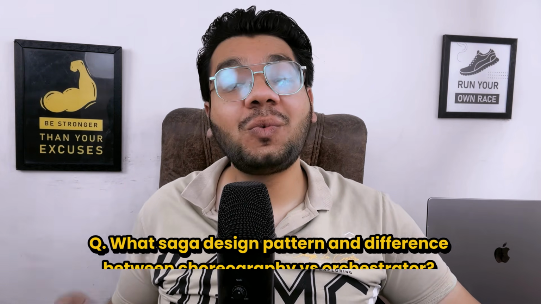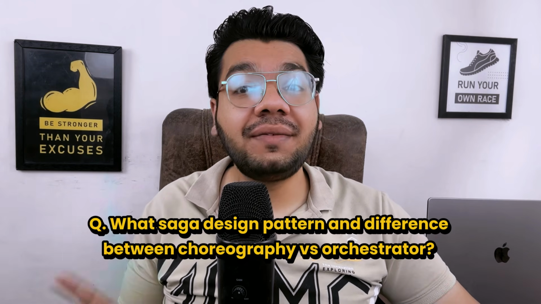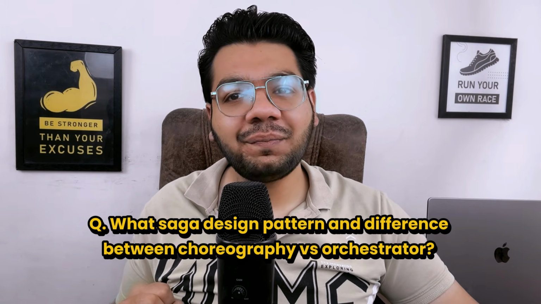Then interviewer asks what is Saga design pattern and difference between choreography versus orchestrator. So basically Saga pattern is used in microservices to manage distributed transactions without using a single database. Instead of one big transaction, it breaks into multiple smaller steps. In choreography, services communicate with each other using events without a central controller. Whereas in orchestration, there is a central service that controls all steps. So choreography is more decentralized while orchestration is controlled. Are you getting my point?